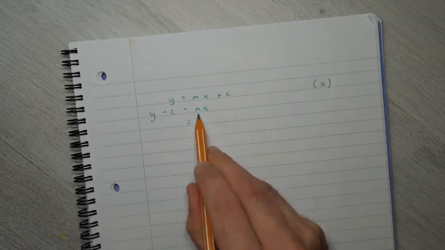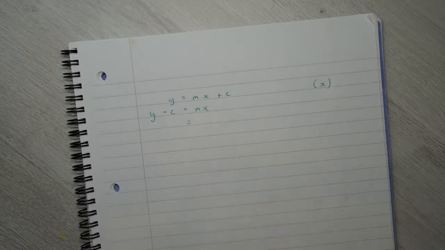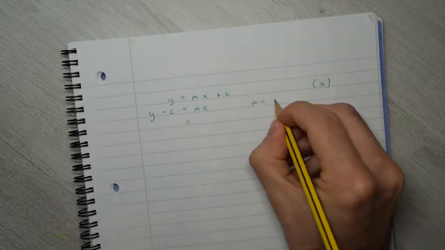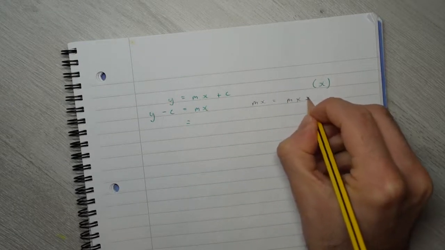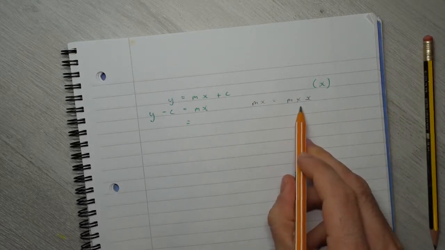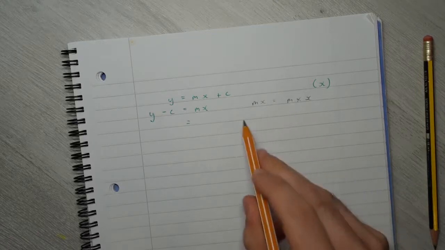Now, we have m times x. Remember that mx is equal to m times x. The inverse operation of multiplication, as we said, is division.